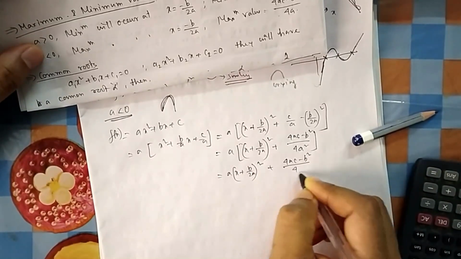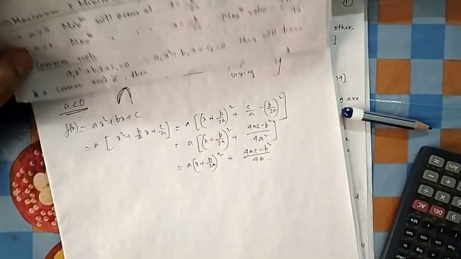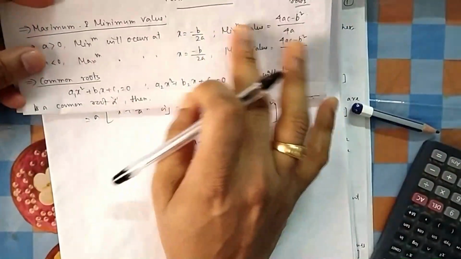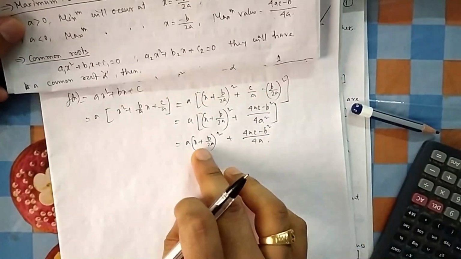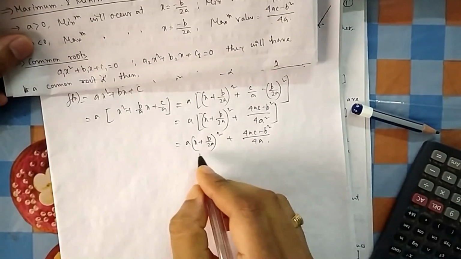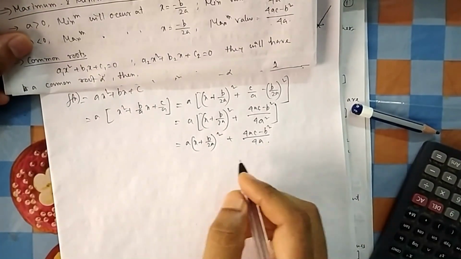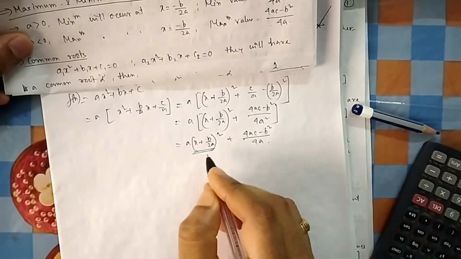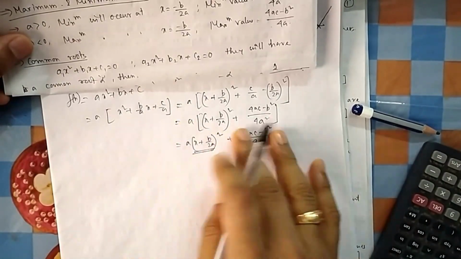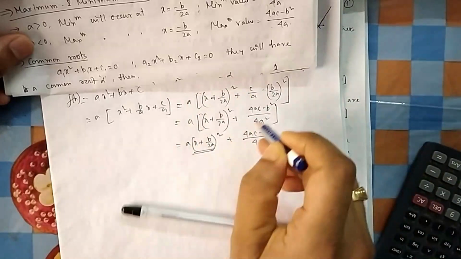Now, to get the maximum or minimum value of any expression, and in the MCQ also they can ask you to find the maximum or minimum value, you always try to make the expression a perfect square. Now it becomes a perfect square. So what is the benefit of becoming a perfect square? Now you see, this is always a positive number. You can forget a for a little bit now, and concentrate on this portion.